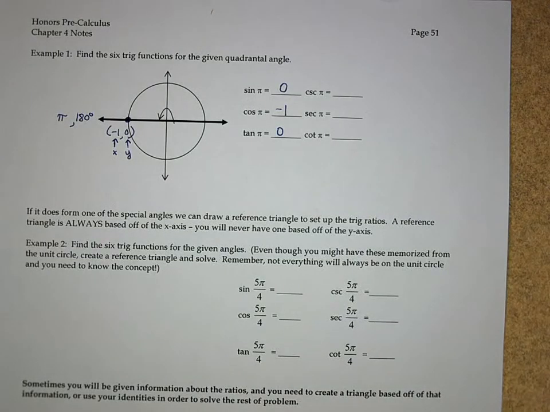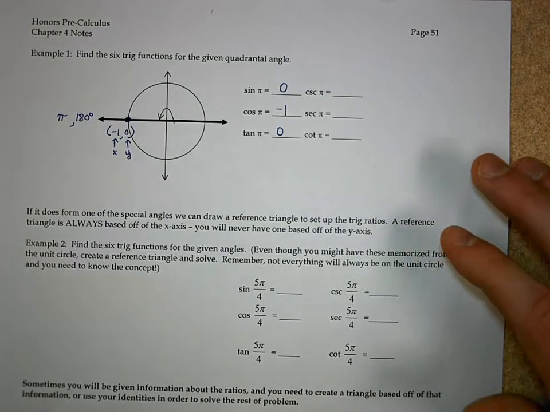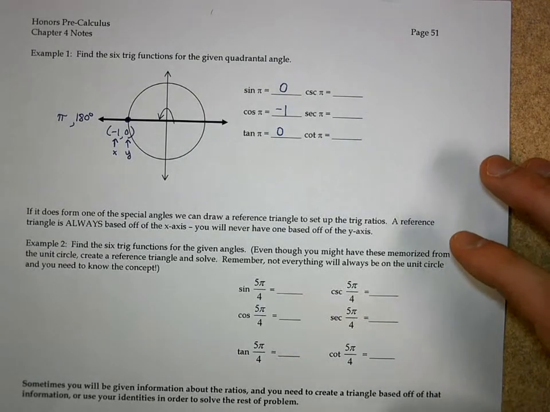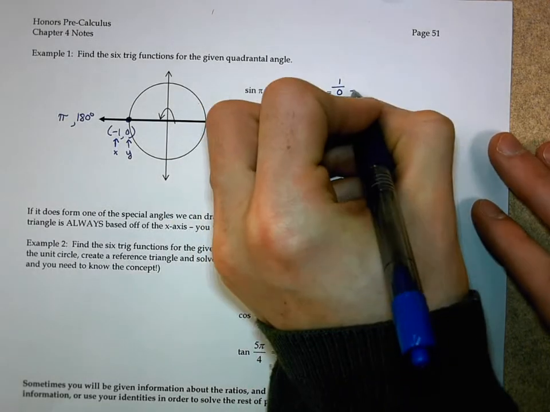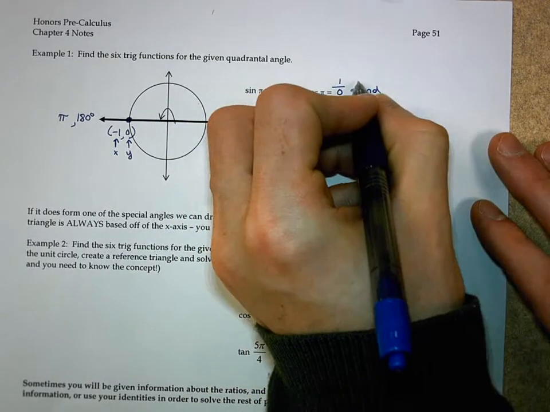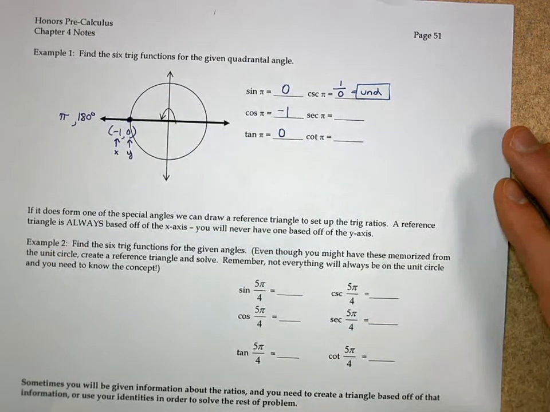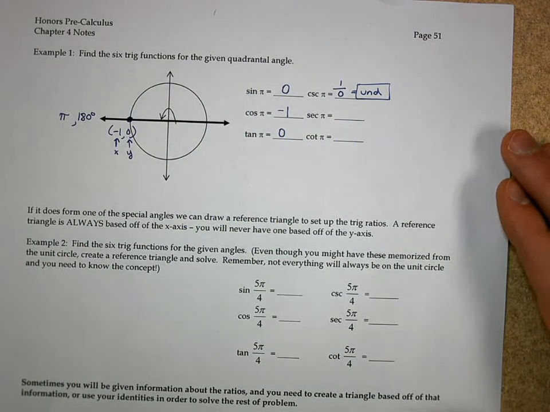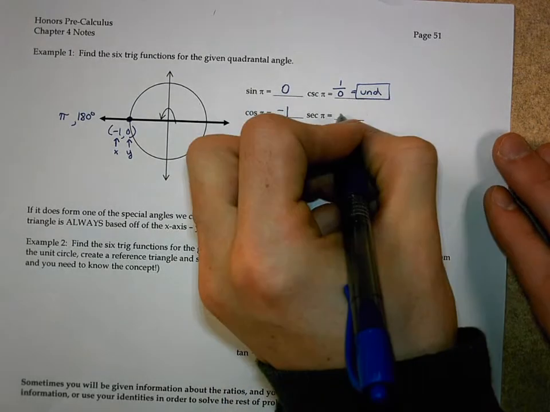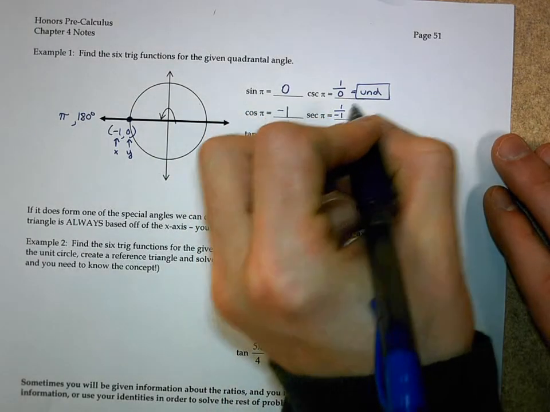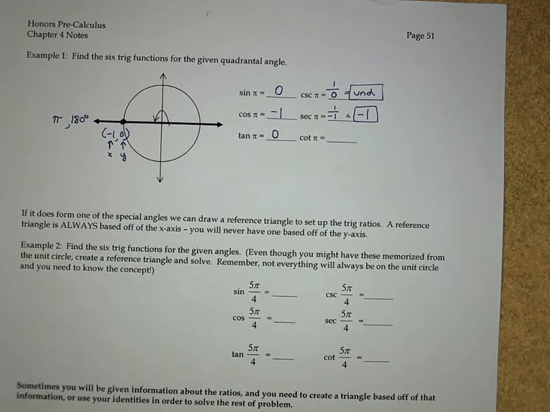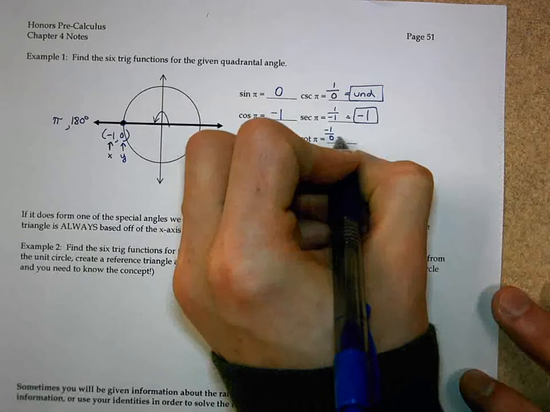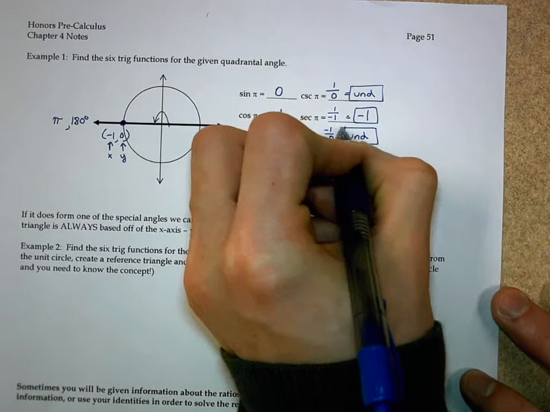The other 3 are the reciprocal trig functions. So for cosecant, instead of us having y, it is now 1 over y, which is 1 over 0, which is undefined. The secant is 1 over the cosine, which is the same thing as 1 over x. So that's going to be 1 over -1, which is still -1. And then finally, cotangent is x divided by y, which is going to be -1 divided by 0, which once again is undefined.